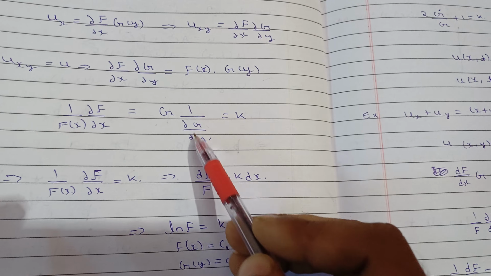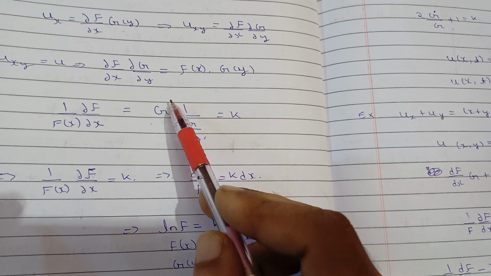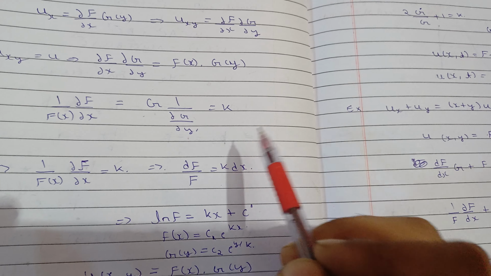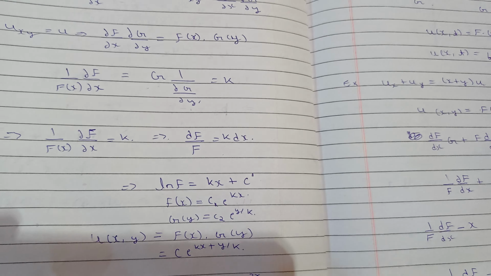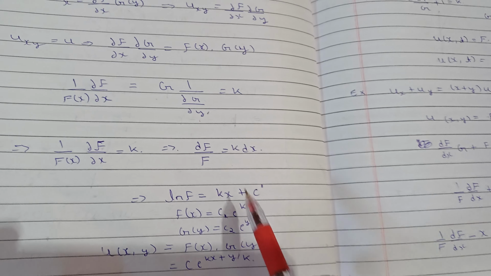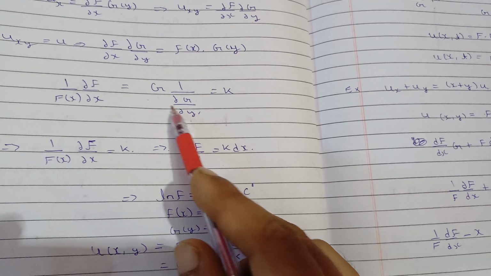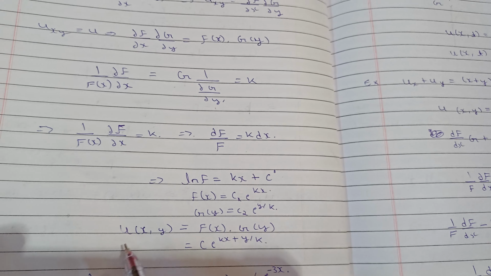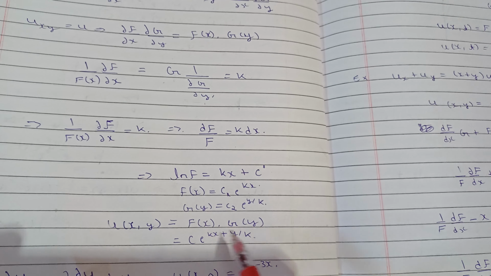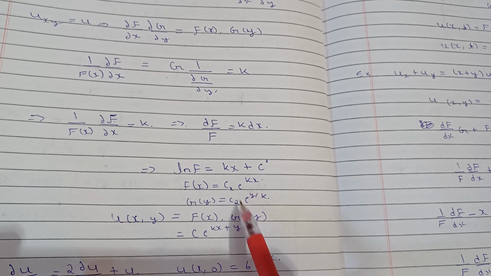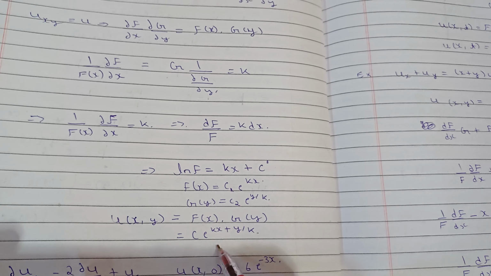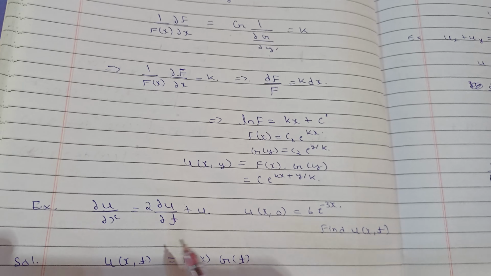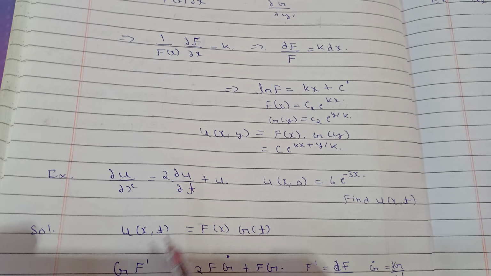Similarly you can solve for g also. It will give you 1 upon k dy equal to 1 upon g dg, and that will give you log g equal to y by k plus c2 dash. So that will give you this solution: g(y) equal to c2 exponential y by k. Now you can find u is just a product of f and g, so it will be f(x) dot g(y). Just the product of these terms, c1 c2 can be written as some constant c, so it will be c exponential kx plus y by k. So that's how you can find the solution using the product method or the separation of variable method.